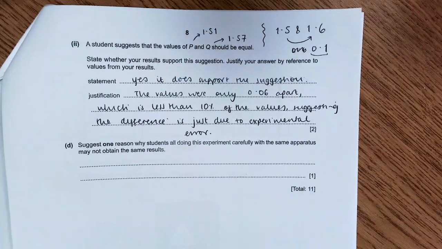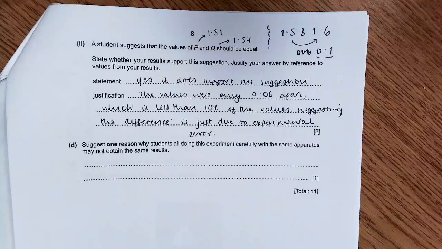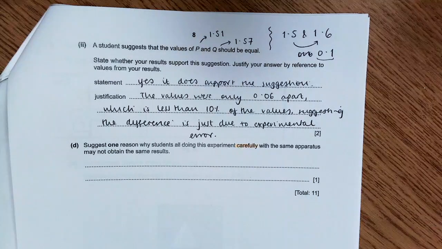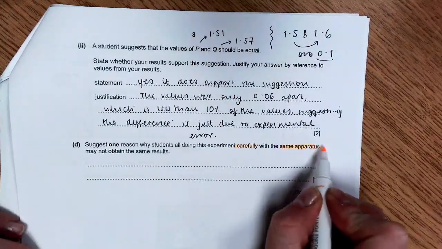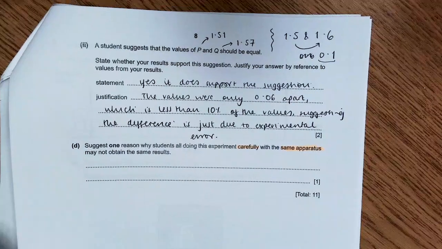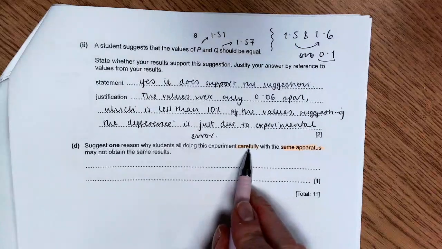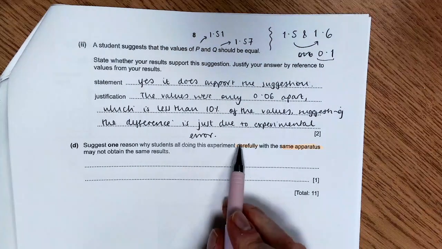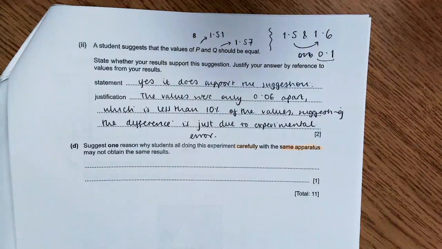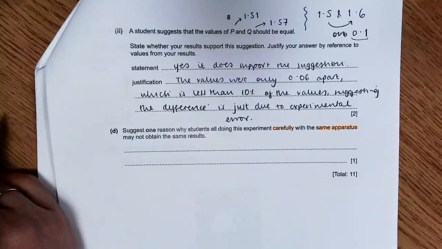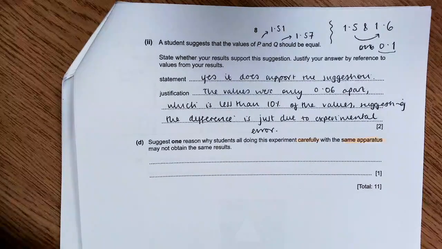Then in D it says suggest why students all doing this experiment, now I'm going to highlight this word because it's important, carefully with the same apparatus may not obtain the same results. I'm actually going to highlight the same apparatus as well, because lots of you talked about the power supply being different or not reading the scale carefully enough, and that completely contradicts the question. We're assuming that everyone's done it carefully and everyone's been given exactly the same things to use, so we can't give those as reasons why we might get different results. So we could have said the crocodile clip was difficult to connect at exactly the right point.